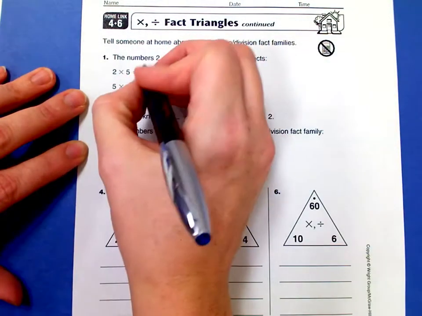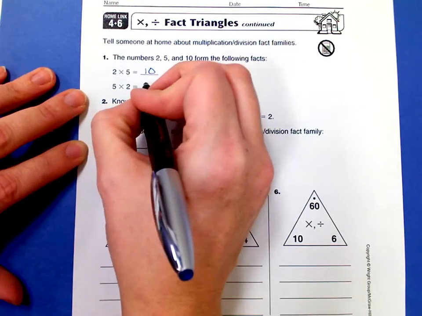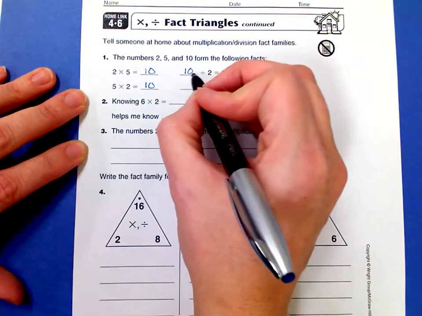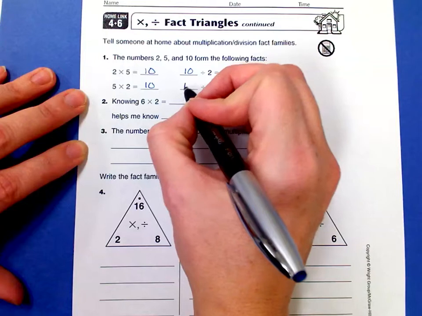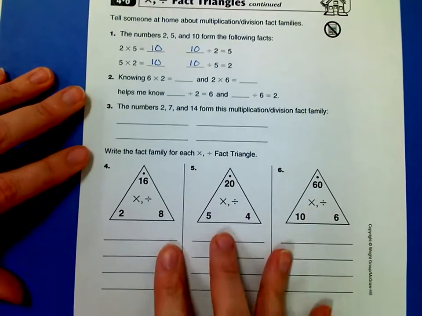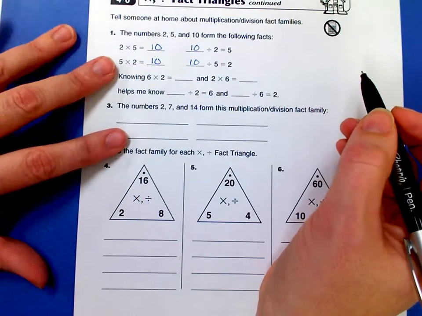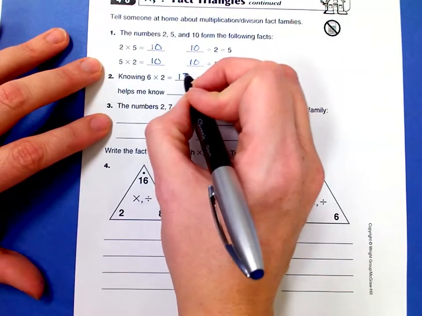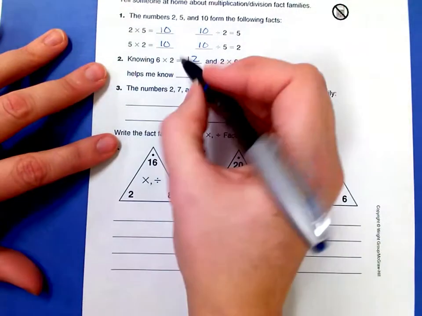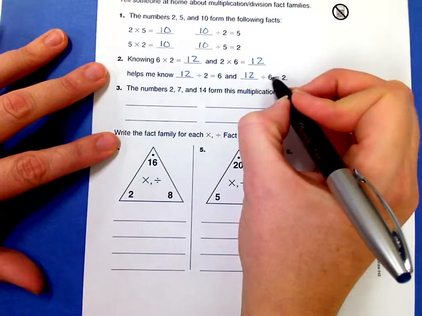2 times 5 is 10. 5 times 2 is 10. Then they should be able to put the 10 in here. 10 divided by 2 is 5, and they should know that 10 divided by 5 is 2. So if your child were to know 6 times 2, which they can skip count, 2, 4, 6, 8, 10, 12, it would help them know that 12 divided by 2 is 6, and 12 divided by 6 is 2.